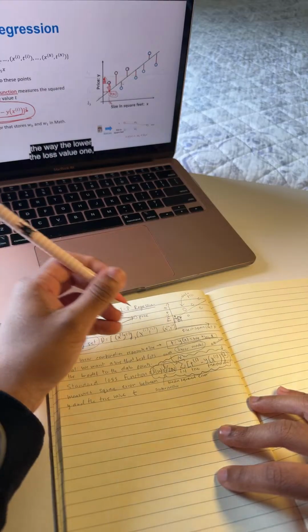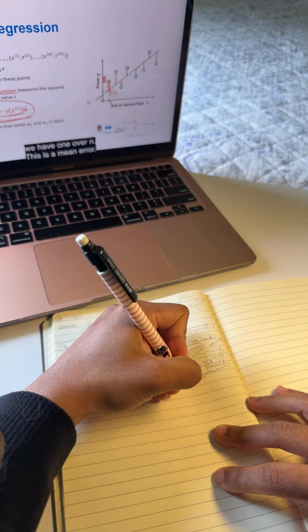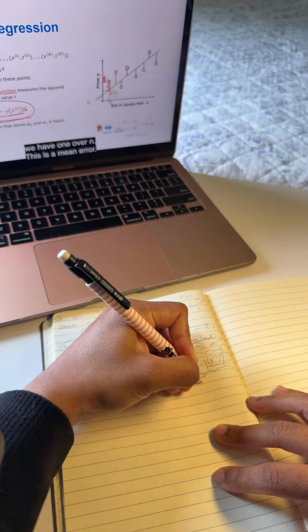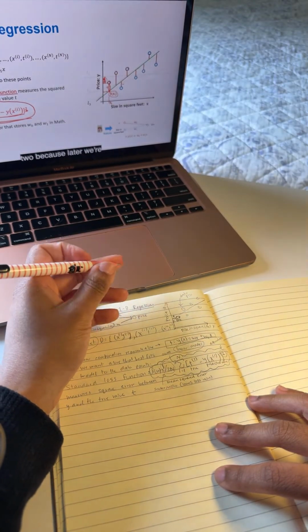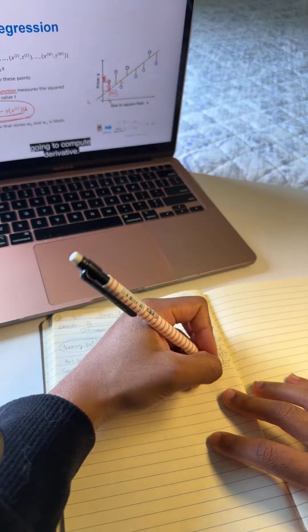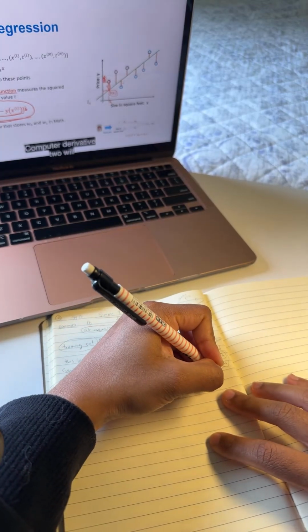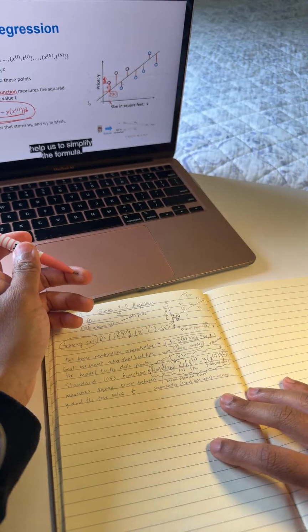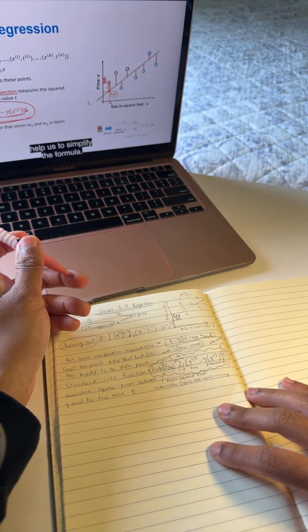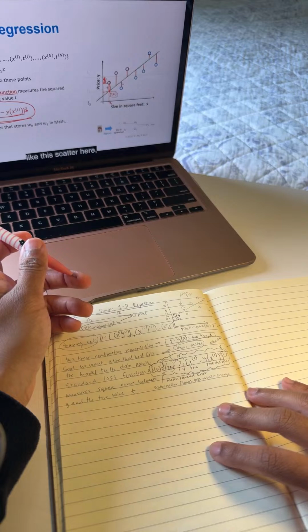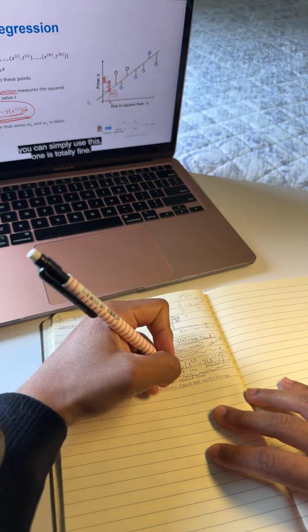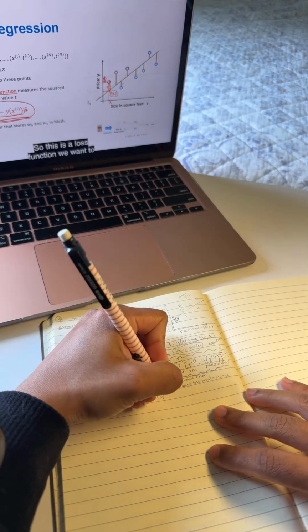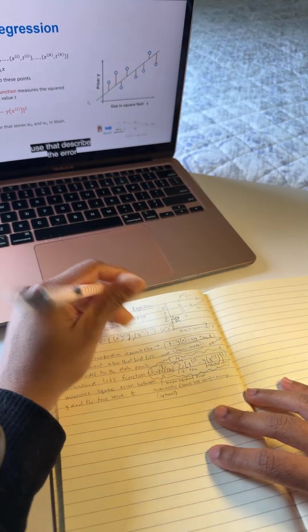We have a 1/n. This is the mean, the average, of this overall loss. And this 2 is there because later we can compute the derivative. When you compute the derivative, this 2 will help us to simplify the formula. Of course, if you don't like this scalar here, you can simply use the formula without it. It's totally fine. So this is optional. This is the loss function we want to use.